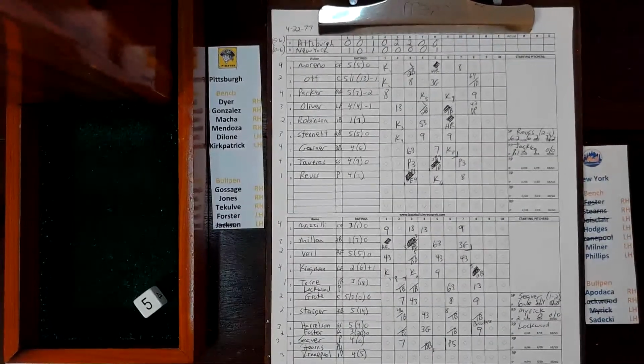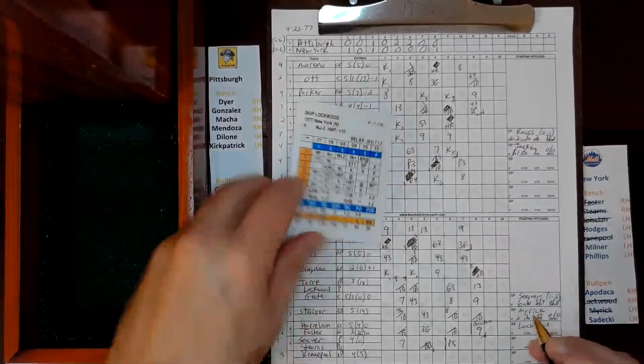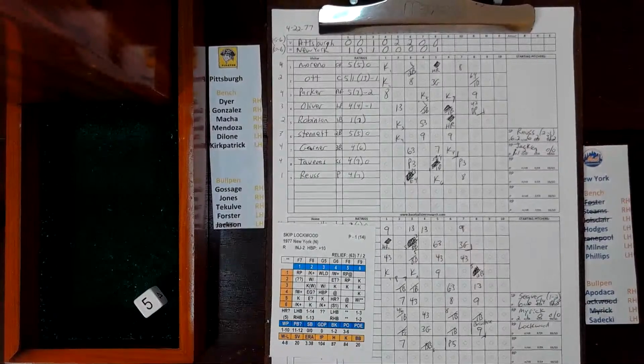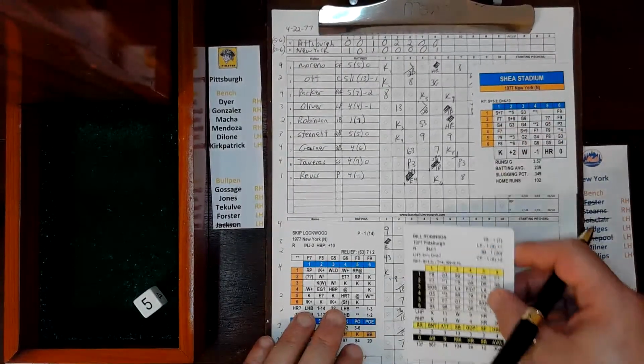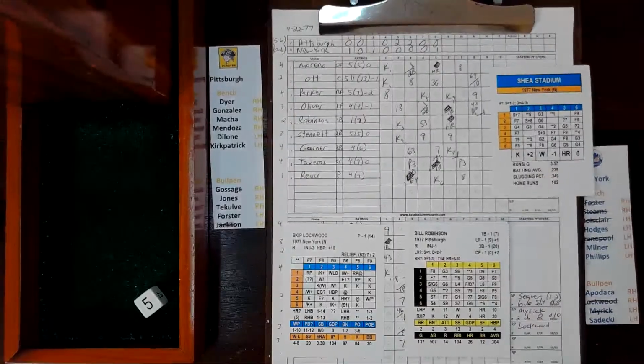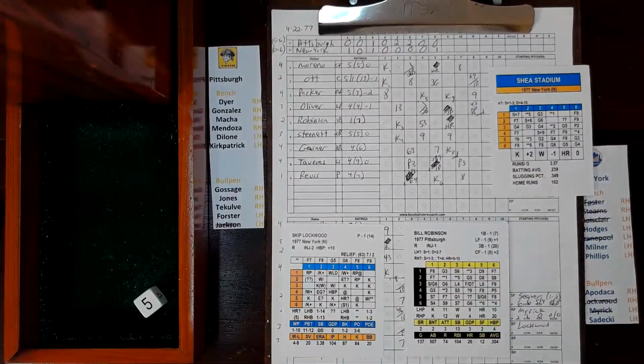Right now, the top of the ninth, it will be Lockwood taking on Robinson. It'll be Robinson, Stennett, and Garner due up.